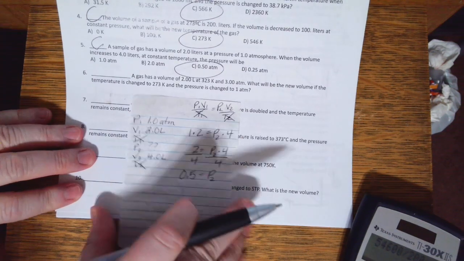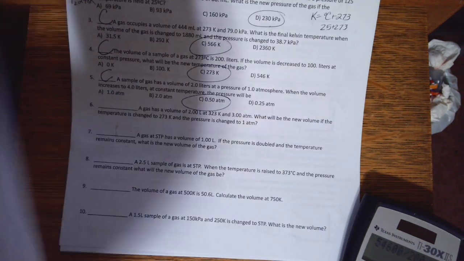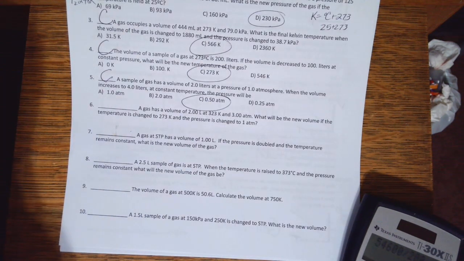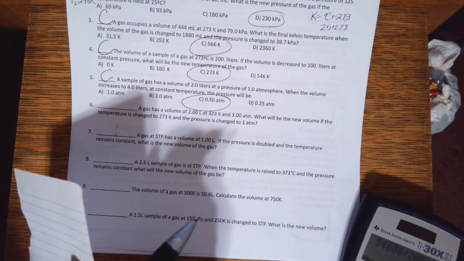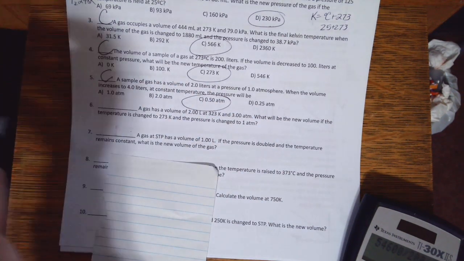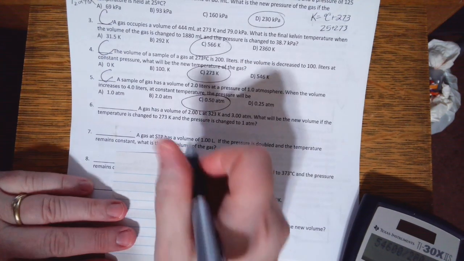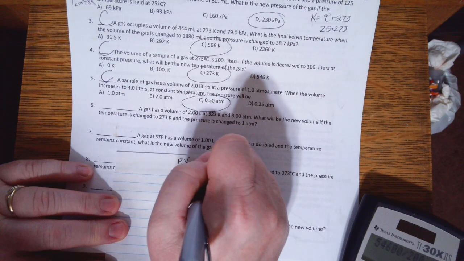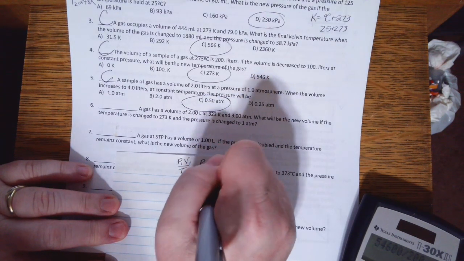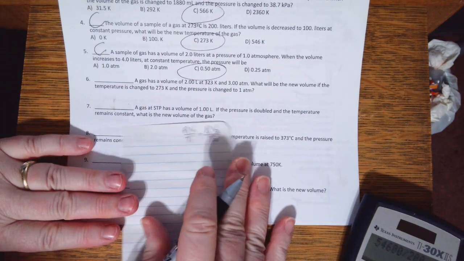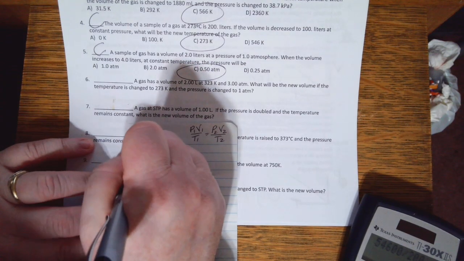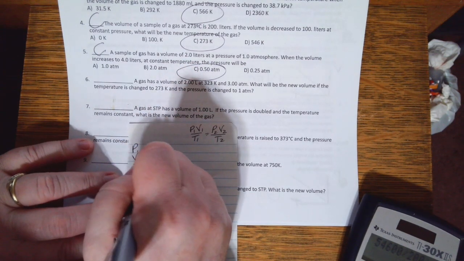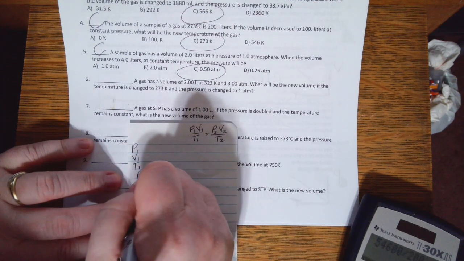Okay, let's get another piece so that we can, you do have some space in this one, but I don't think it's enough space to do what I've been doing here. All right, same formula, P1 V1 over T1 equals P2 V2 over T2. Okay. So P1, V1, T1, P2, V2, T2.